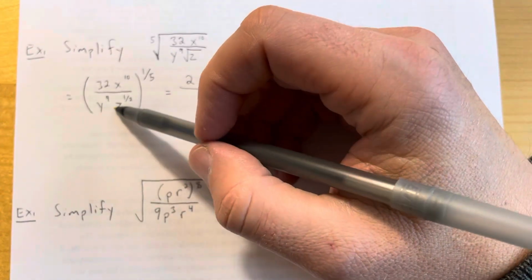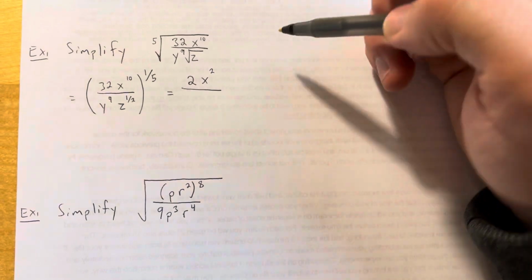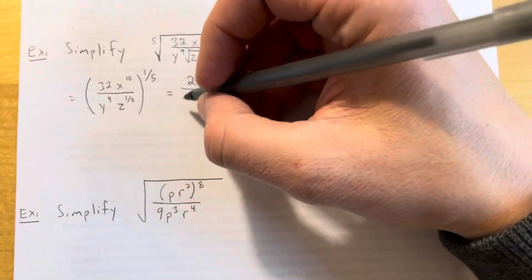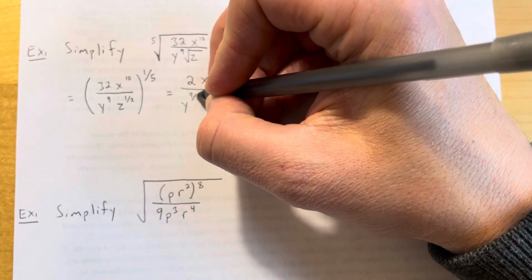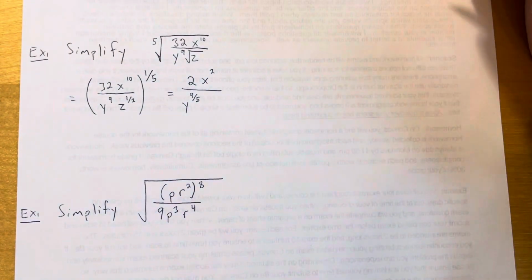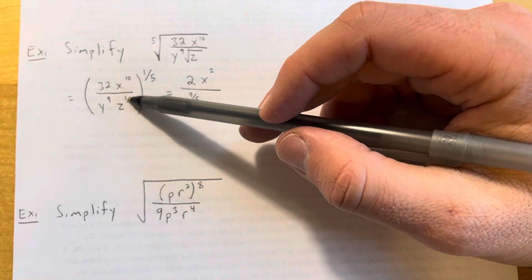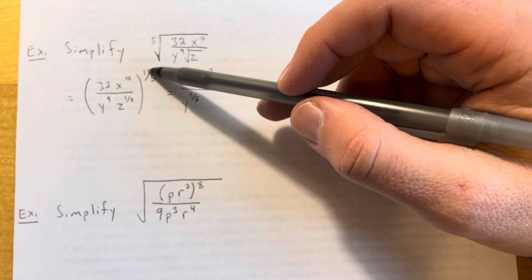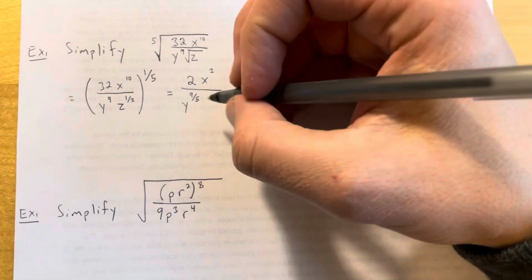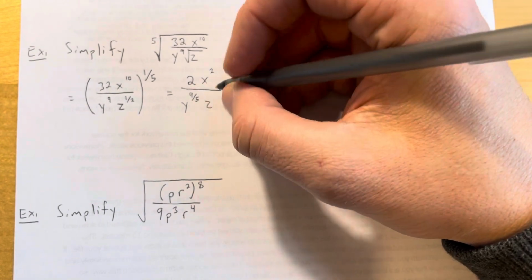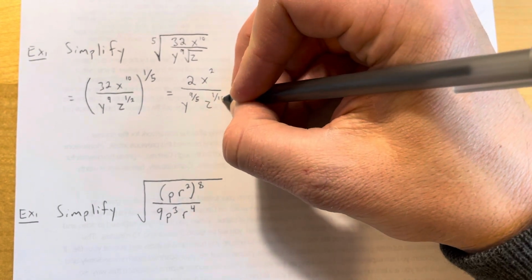Down here, same idea, y to the 9th to the power of 1/5. Multiplying those exponents gives me y to the 9/5 power, and that doesn't simplify in any way. That's going to stay put. Finally, z to the 1/2 power, and then raised to the 1/5 power, multiplying those exponents together. 1/2 times 1/5 is 1/10.